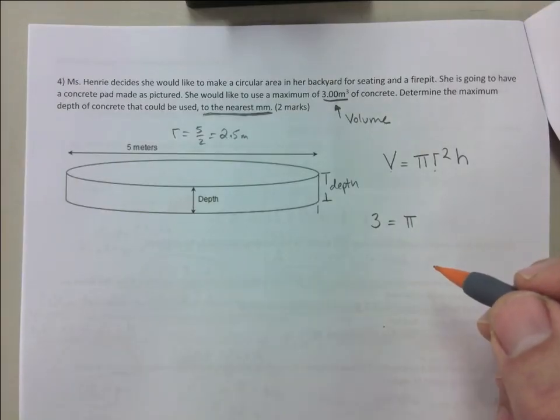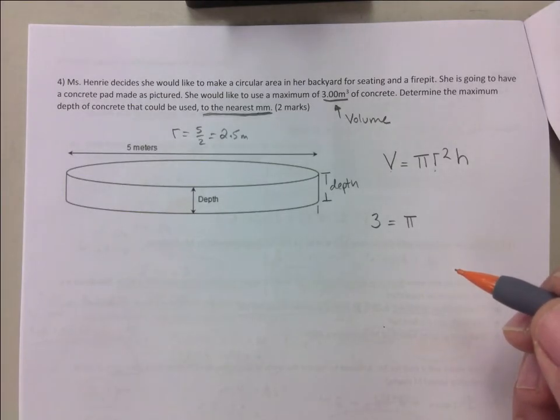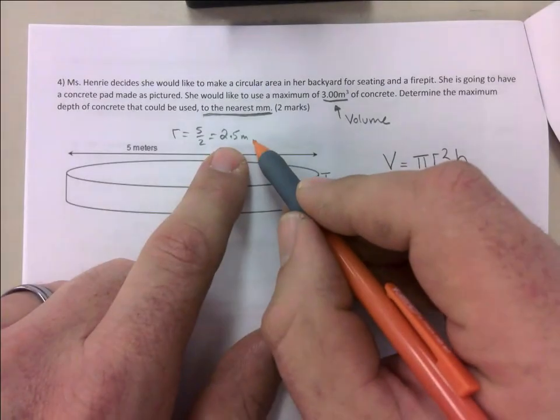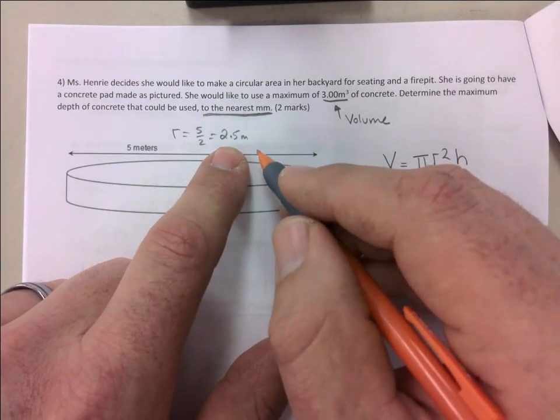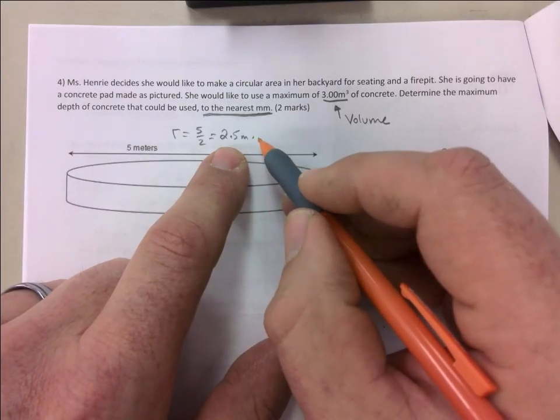They want it in millimeters. That's weird. I bet you that's a typo. But let's pretend like they want millimeters. Let's try to do that. How do we convert meters to millimeters? Give me some conversion rates that could help us here.